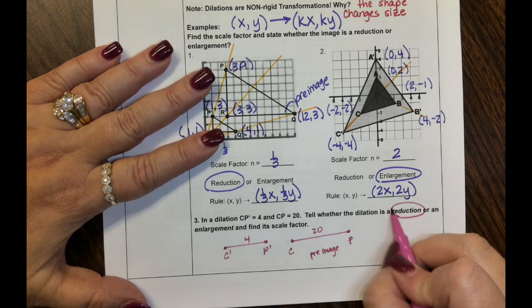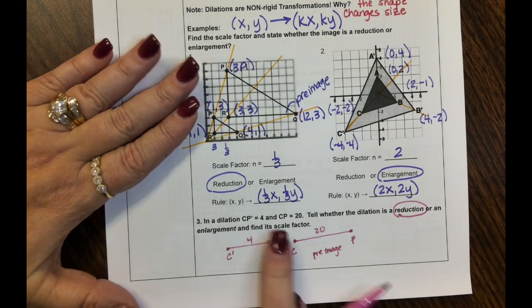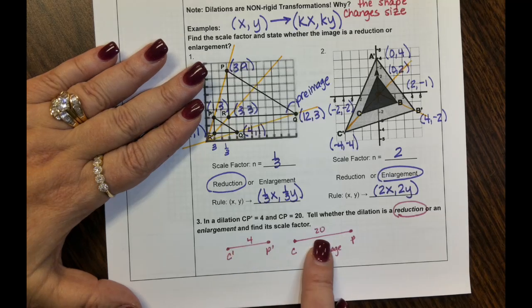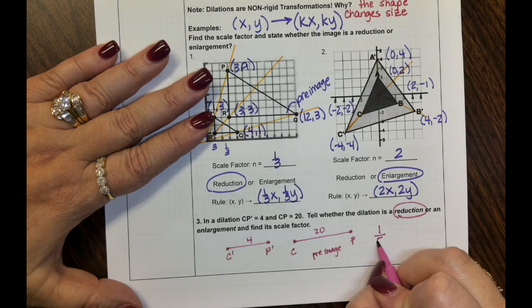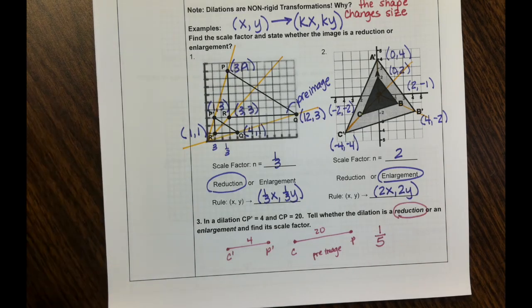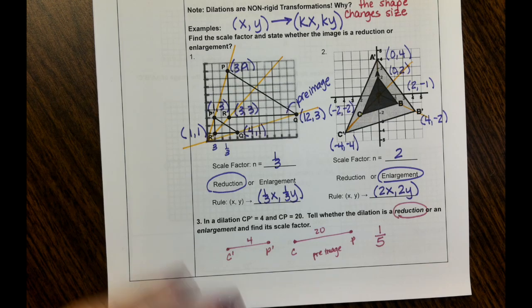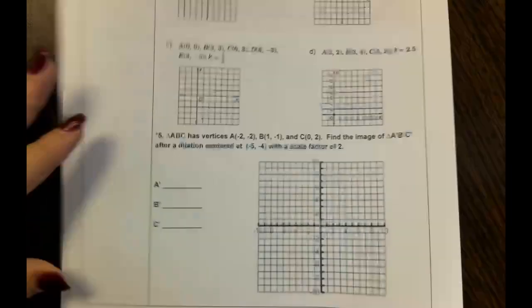That means it is a reduction, and the scale factor, how did we go? We divided by 5. So we multiplied by 1/5. Scale factors are always done as a multiplier. So we want to know, what did we multiply by? So dividing by 5 is the same as multiplying by 1/5. So the good thing about this, and I want to graph them just so you can see how it changes by the scale factors.